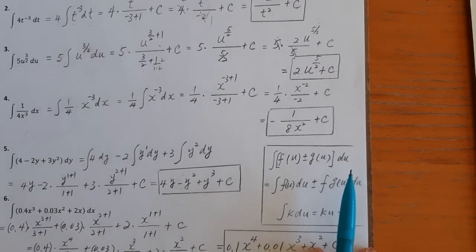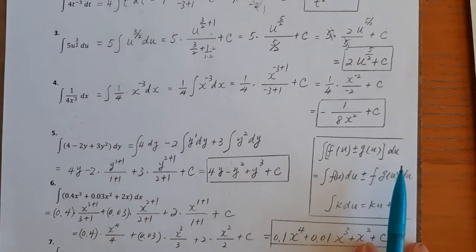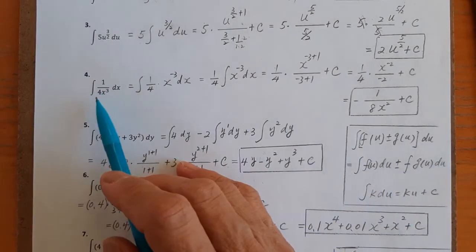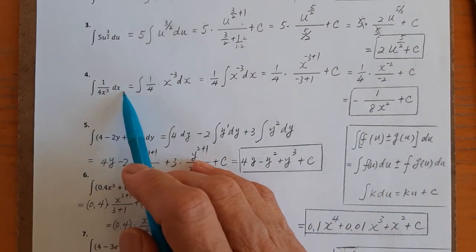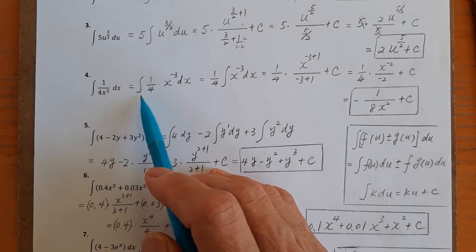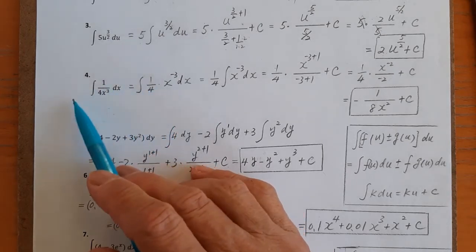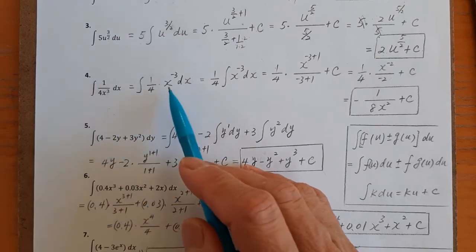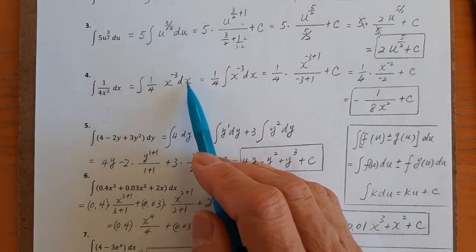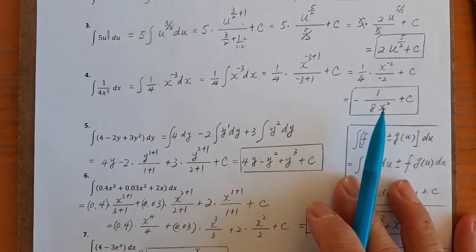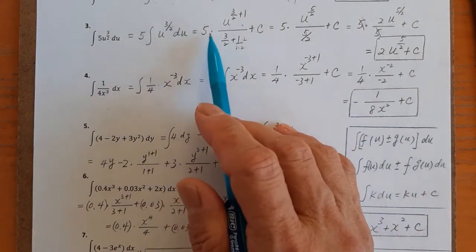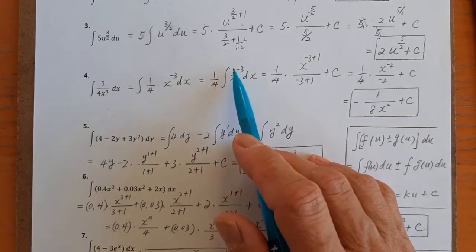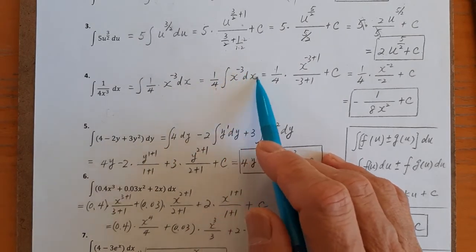And next one, question 4. It's 1 over 4x cubed dx. Equal to, first of all, factor out 1 over 4. And the x cubed moves up, becoming x to the power -3 dx. Then 5 times 1 quarter, integral x to the -3 dx.